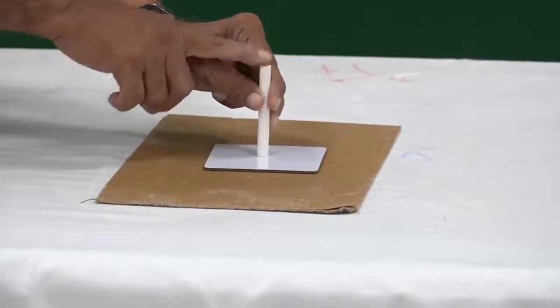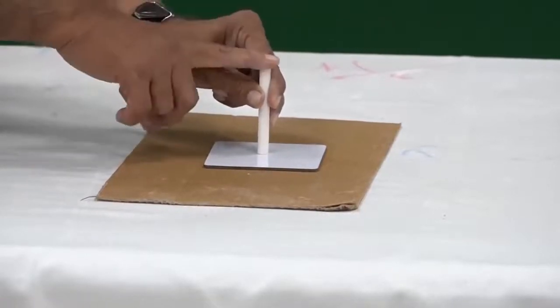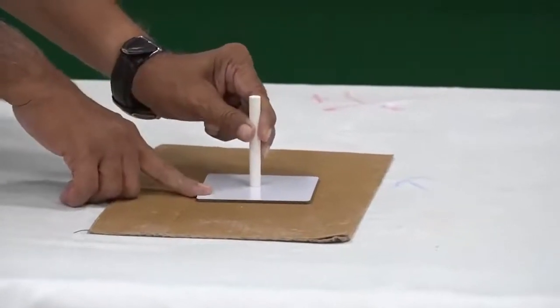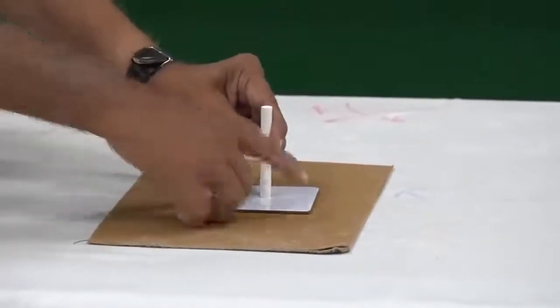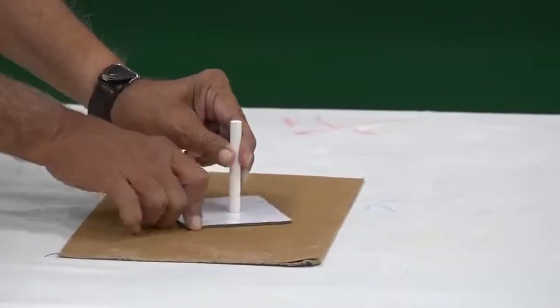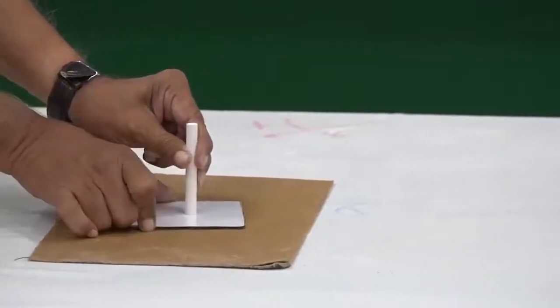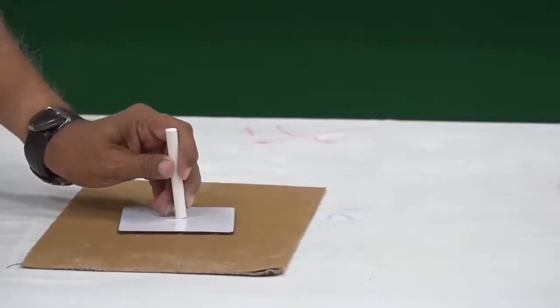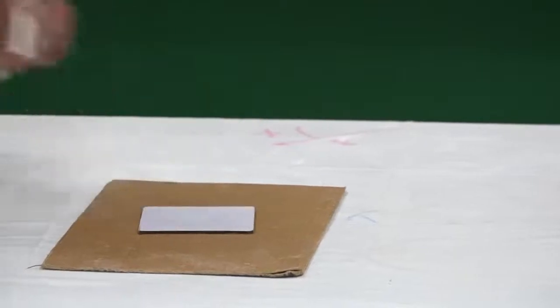So this axis is a four-fold rotational symmetry axis for this plate. Of course, if you rotate by 2 pi by 2, that is pi, then also you get the same mass distribution, but it is not called a 2-fold symmetry axis, it is called a 4-fold symmetry axis.